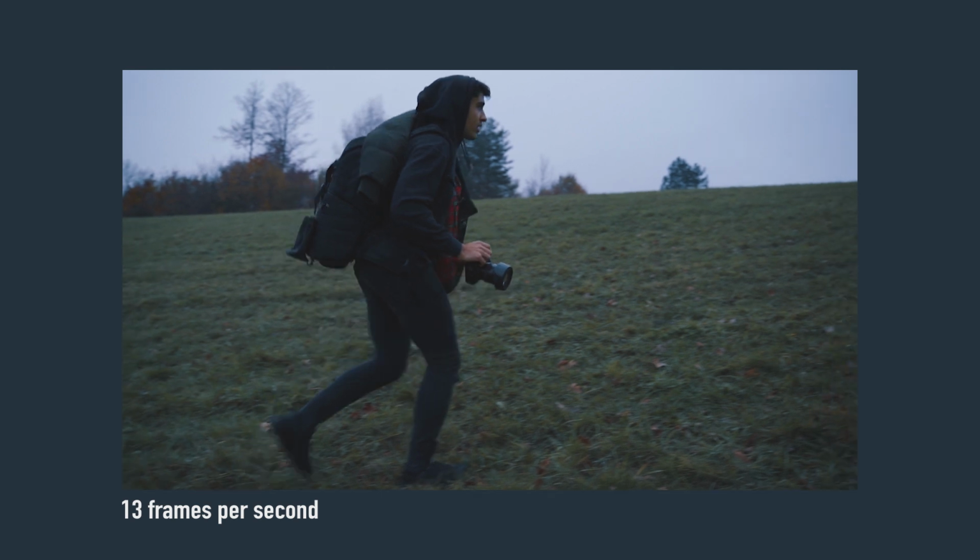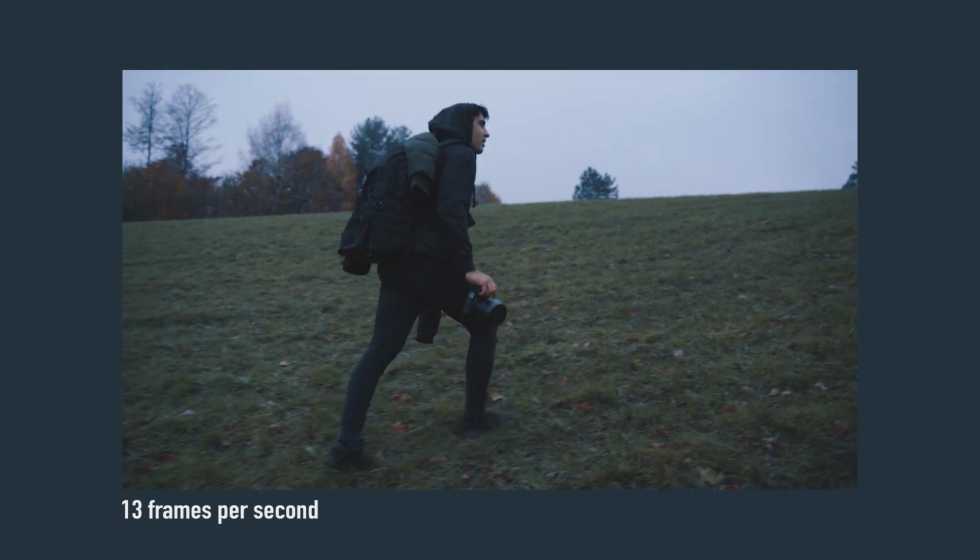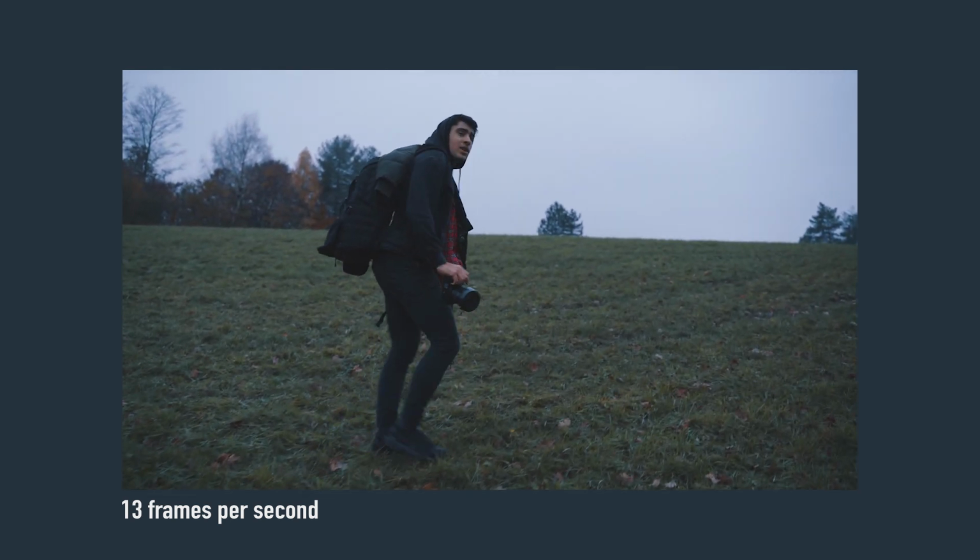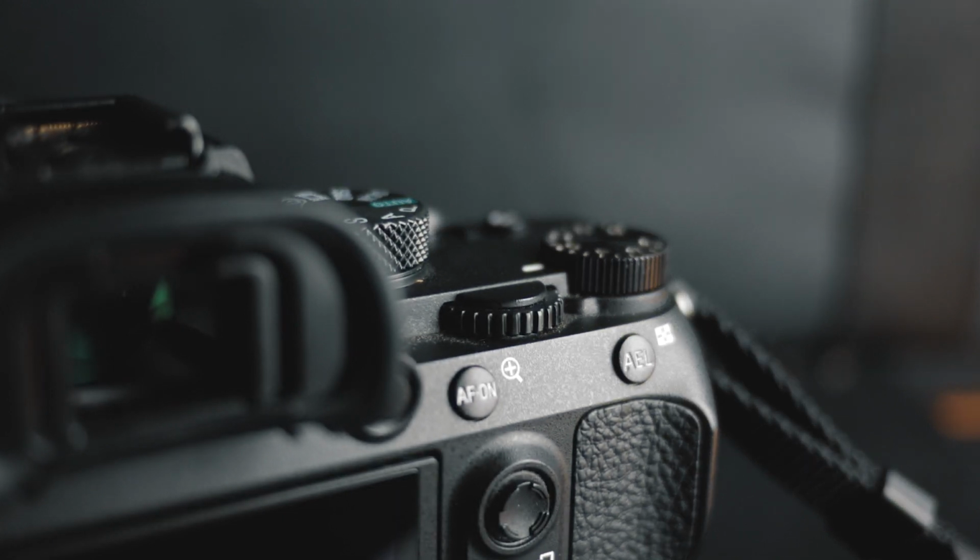But as you can see, 13 images a second is still annoyingly tiring to watch because it's so choppy. To fix this, the frame rate needs to be increased. This video here is shot at 25 frames per second and therefore looks totally smooth.